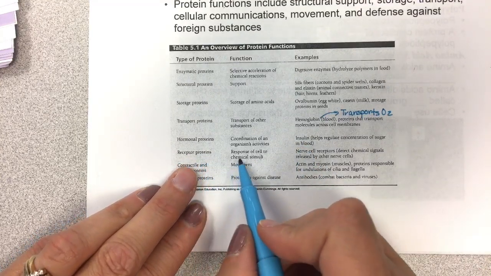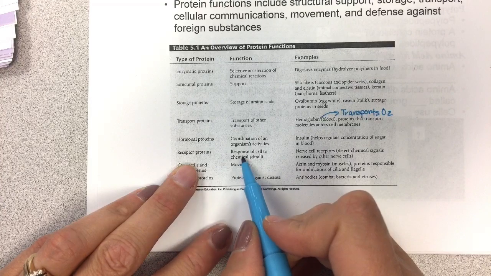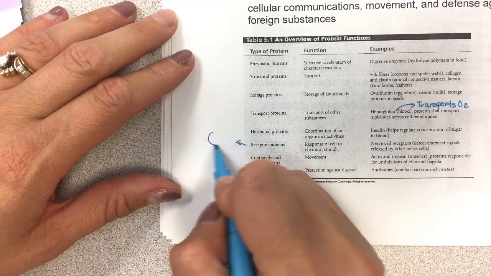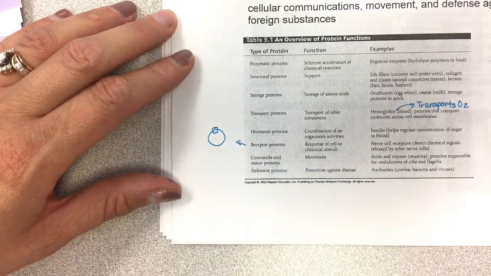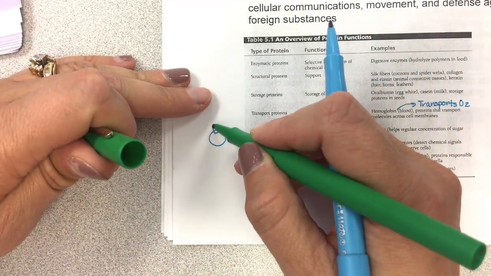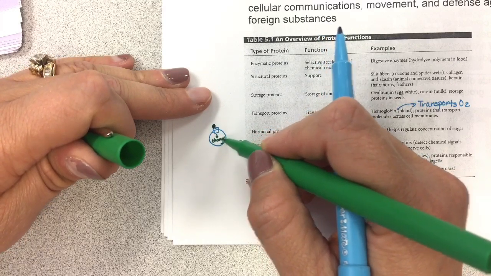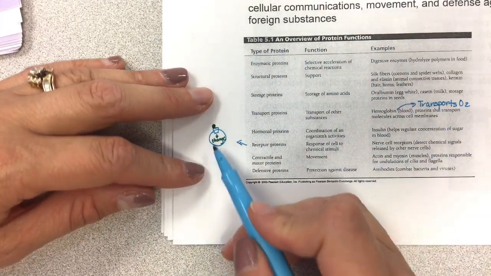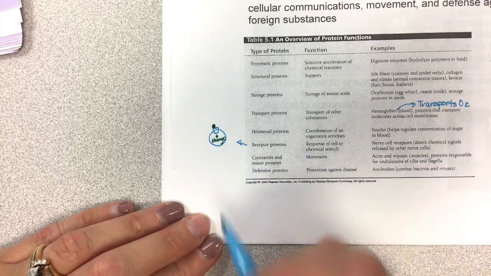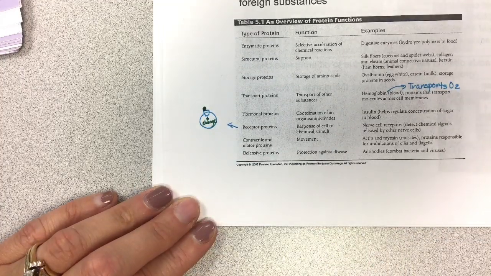And receptor proteins, these are proteins usually in your cell membrane that respond to chemical stimuli. What that means is, if this is your cell, you can have a receptor protein in the cell membrane, and you can have another molecule, like maybe a hormone protein, bind to that receptor protein, and what that does is cause a change to occur inside that cell. And that change would not occur if that molecule didn't bind to that. So nerve cell receptors are examples of that. It can cause a change in the nerve cell by having a stimulus bind to it.